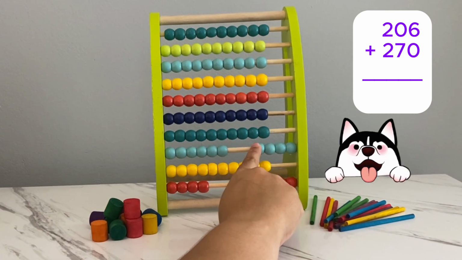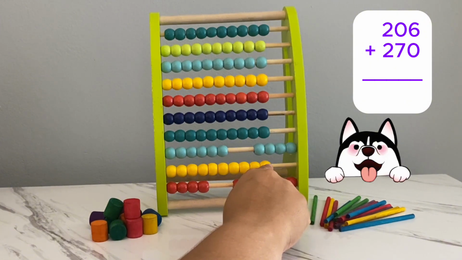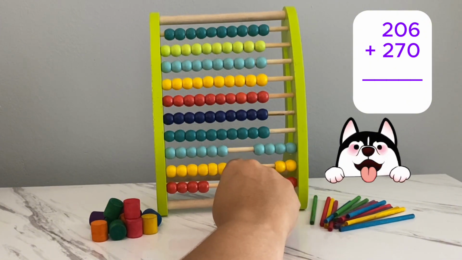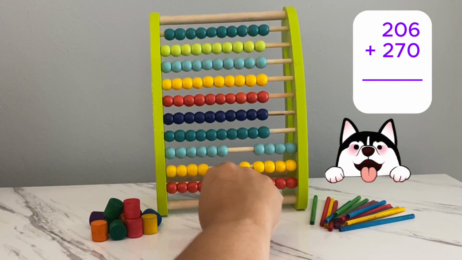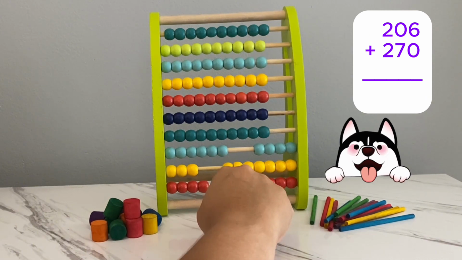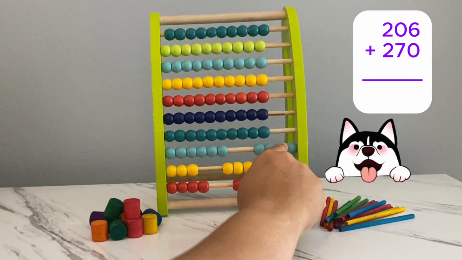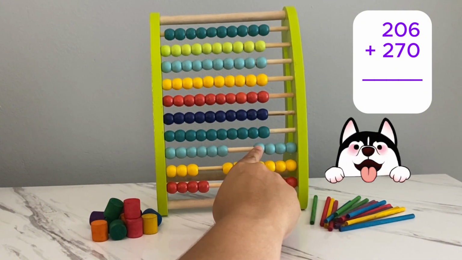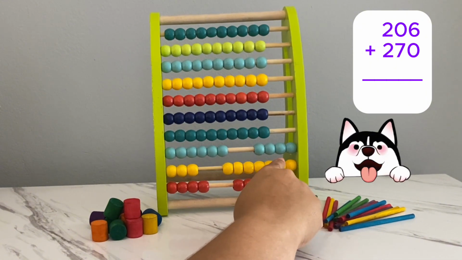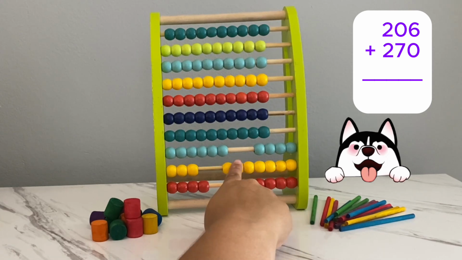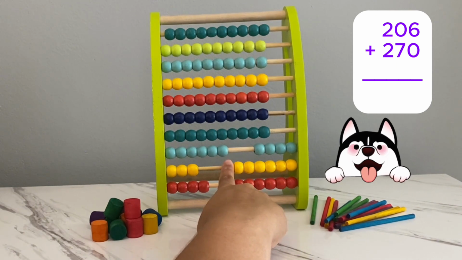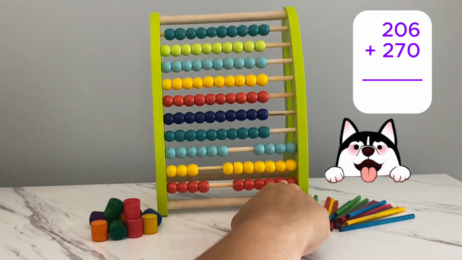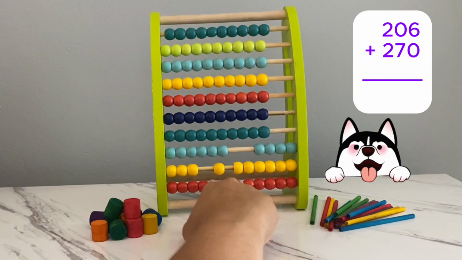So we're going to add 200s. And we have 7 tens here. 10, 20, 30, 40, 50, 60, 70. And we have no ones. So we have 1, 2, 3, 400, and 10, 20, 30, 40, 50, 60, 70. So we have 470. 1, 2, 3, 4, 5, 6.